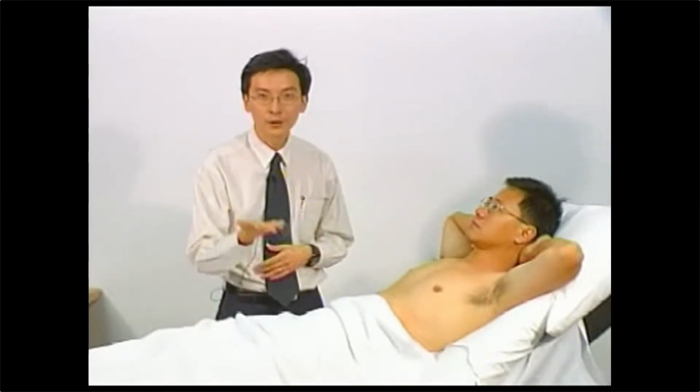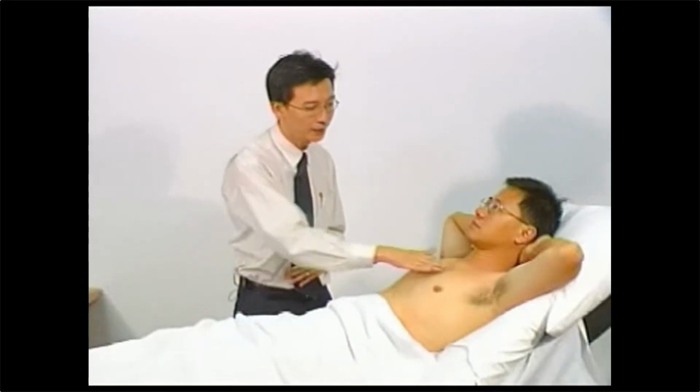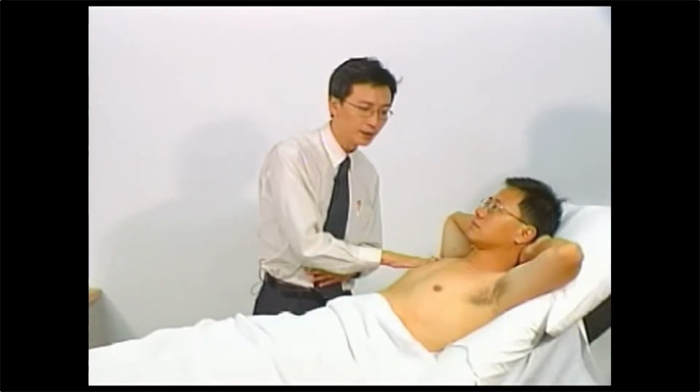If you feel that this is not a good way, other methods, just simply using the palms of your hand, you can just feel it. 99, 99, 99.